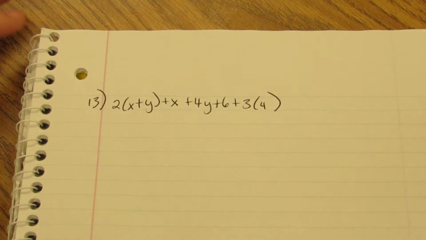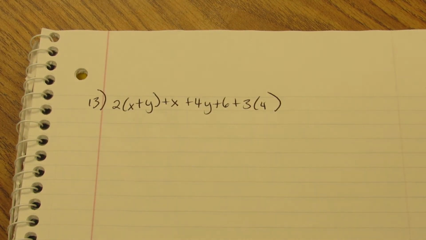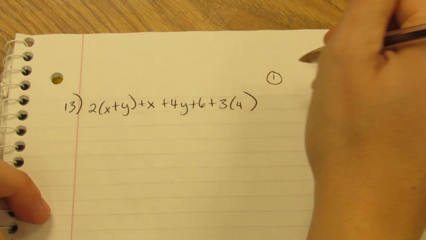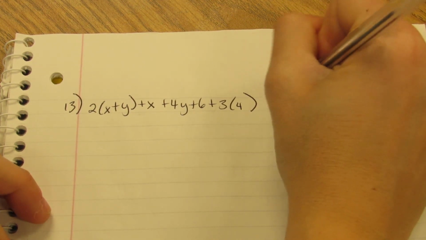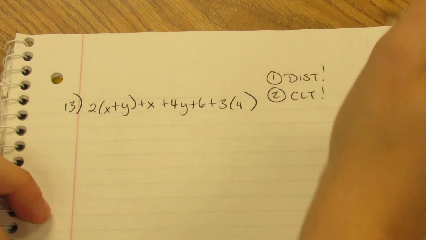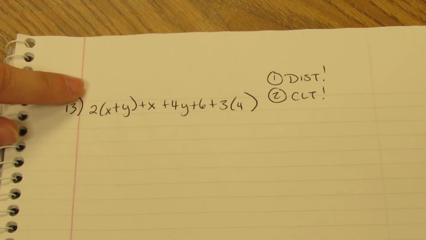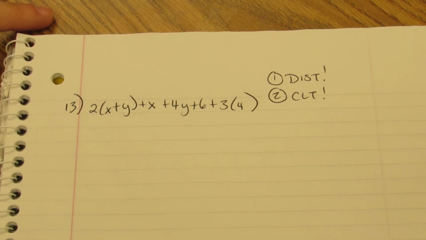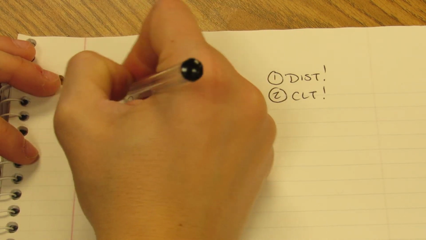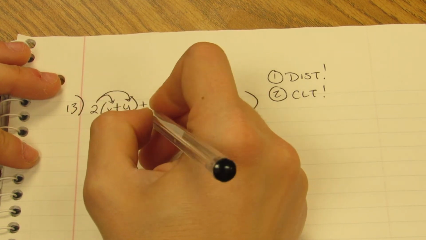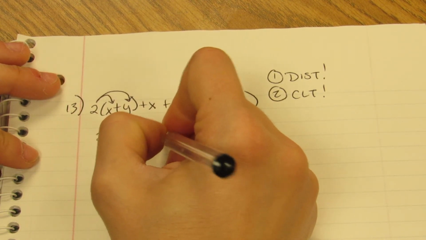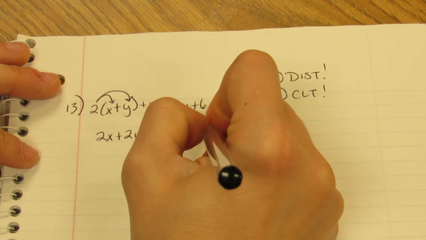All right, so the question says simplify the following expression and name the parts. So there's 2 things we do to simplify the expression, right? Number 1, we distribute. And number 2, we combine like terms. So let's look at number 1. Is there anything we can distribute here? Yes, there is. So I'm going to go ahead and distribute that. So I can distribute 2 to x and 2 to y to get 2x plus 2y. And then I'm going to rewrite this part, plus x plus 4y plus 6.